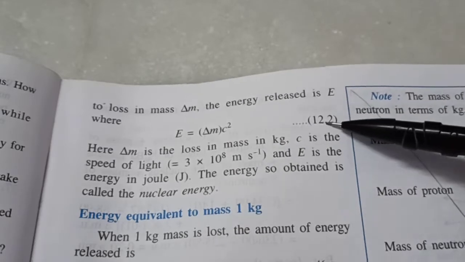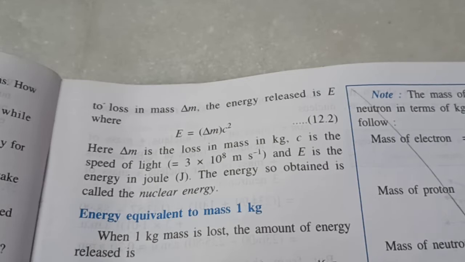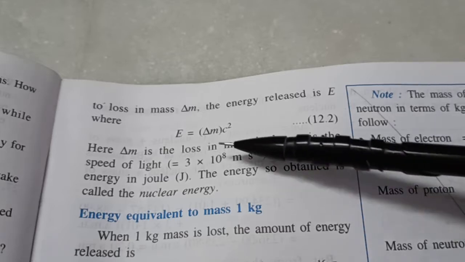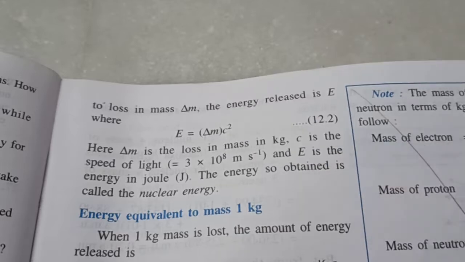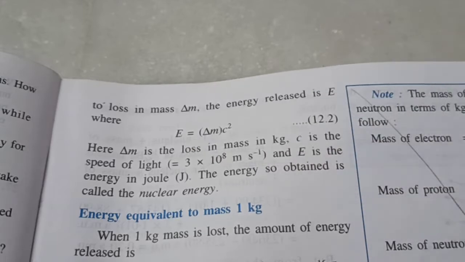E is equal to mc squared. This is arguably the most popular equation in the world. Yes, it was propounded by Albert Einstein, and the meaning of this equation is that during a nuclear reaction there is a loss of mass because it is converted into energy.